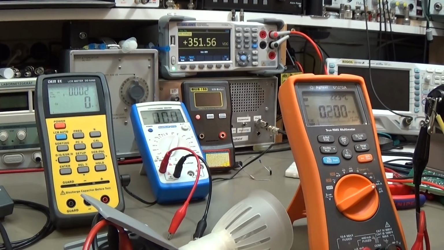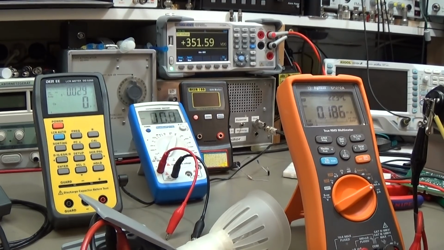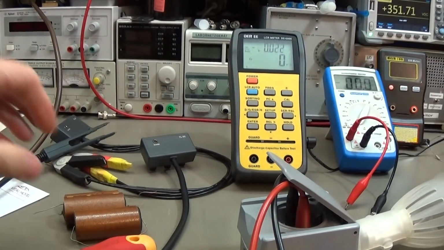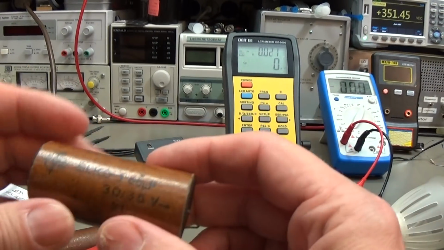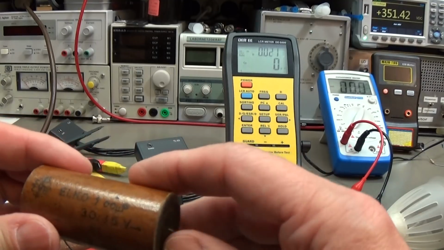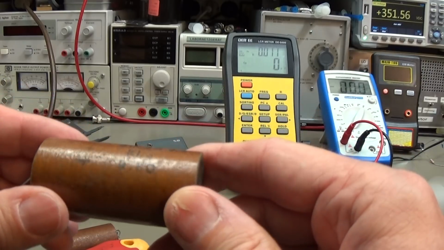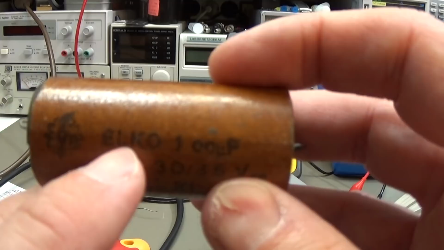Okay, so we leave this alone for a little while, so we let it run here, and our amps are still dropping, very nice. I just wanted to show you some really old electrolytic capacitors. So this here, for instance, is written on it Elko.